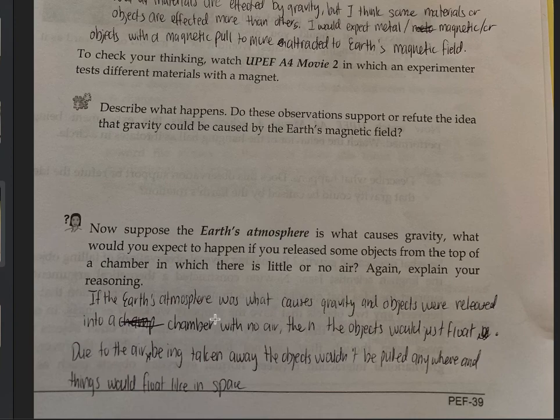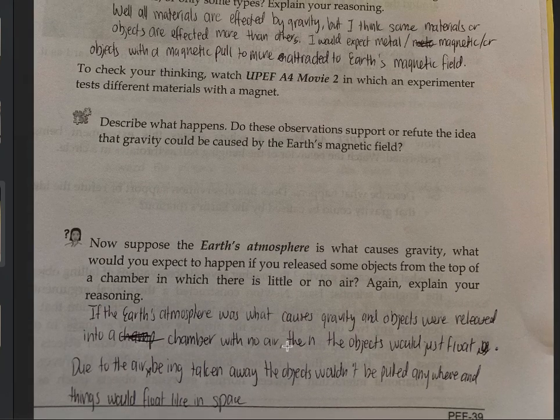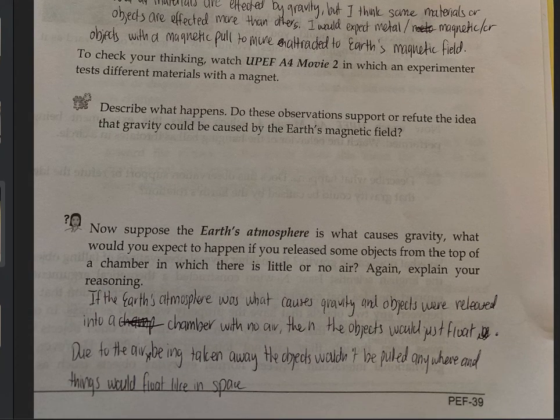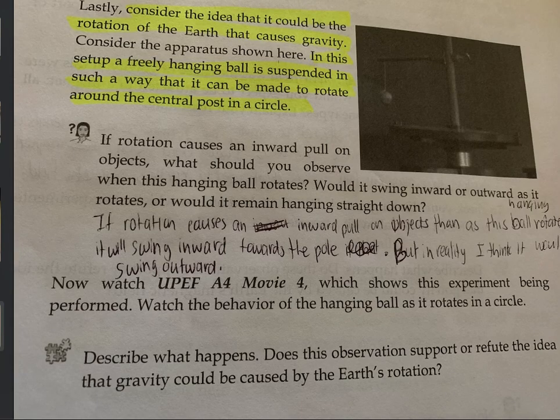Sort of like being in space, where there's no gravitational pull. Due to the air being taken away, the objects would be pulled anywhere and things would float. So that's my thought process towards that one. That's my personal opinion. That was page 39.